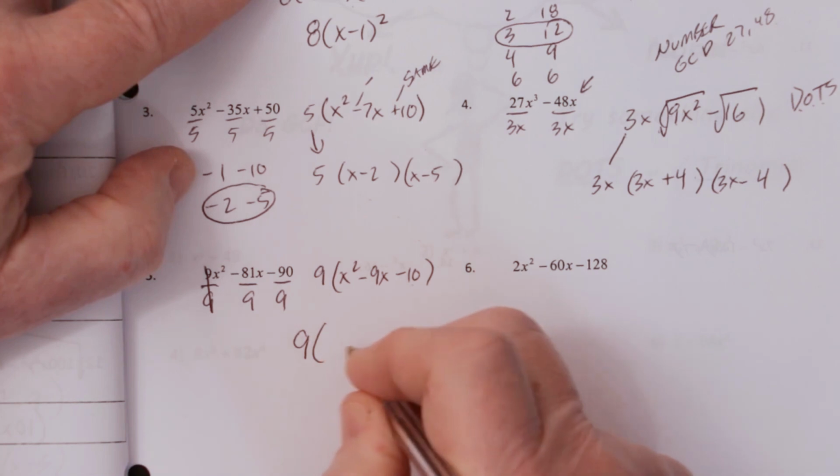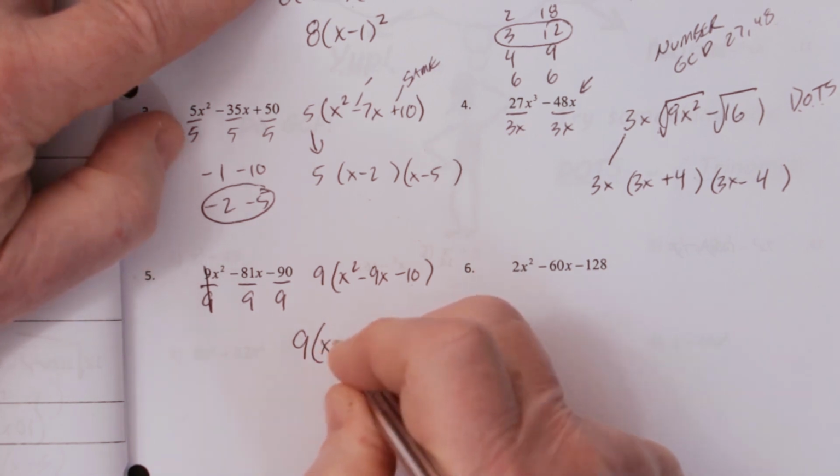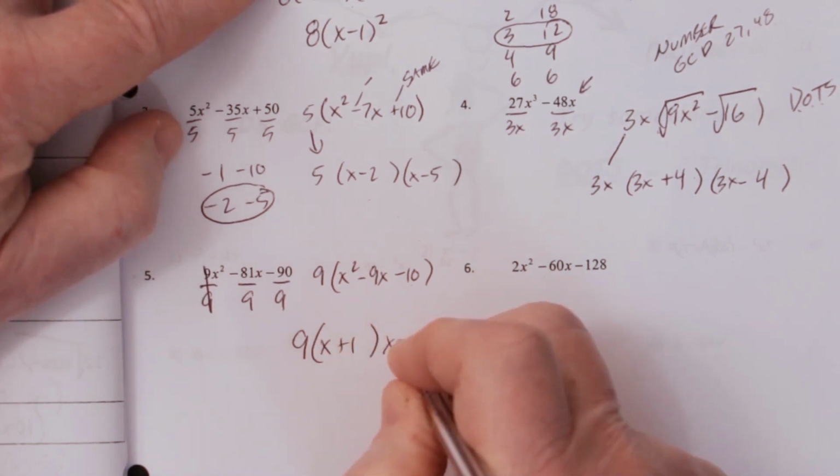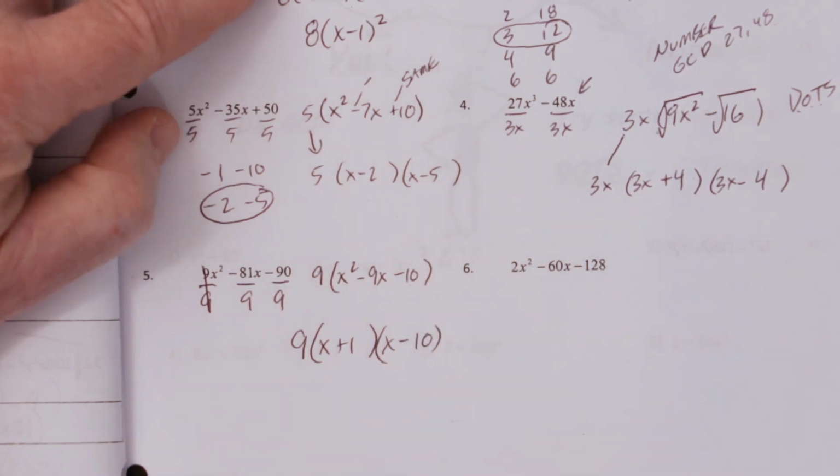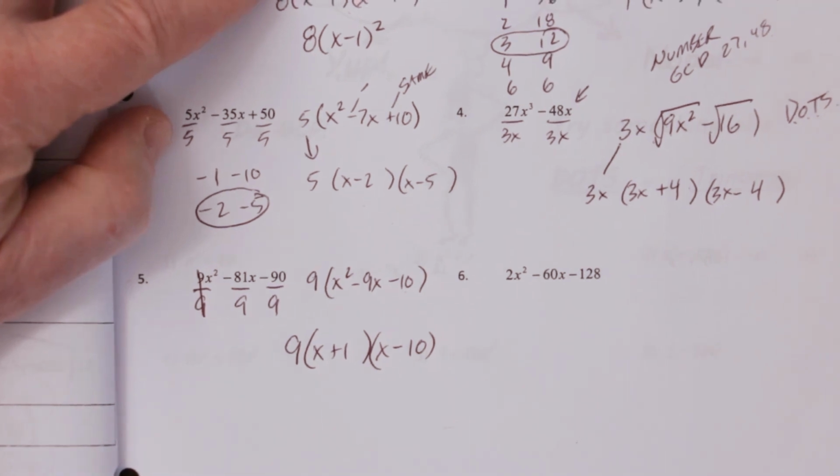9, parenthesis, x plus 1, x minus 9, or x minus 10. Ooh, almost messed that up. Of course, you guys are watching me like a hawk and catching all my mistakes, and I appreciate that too.